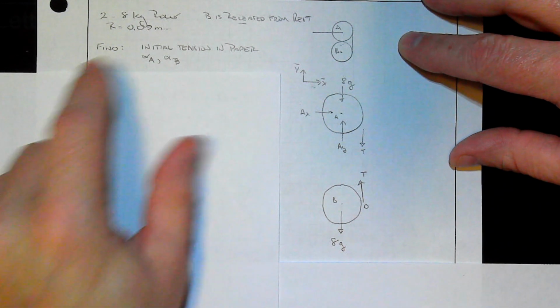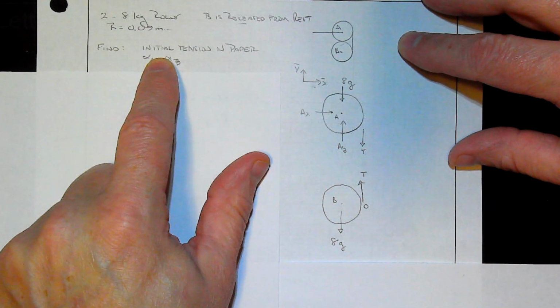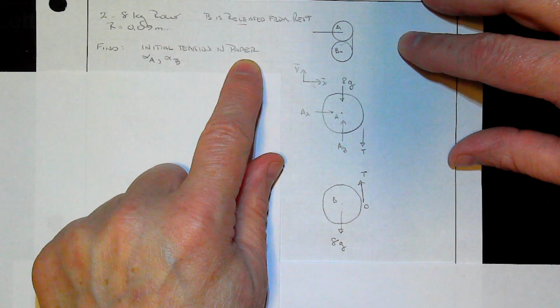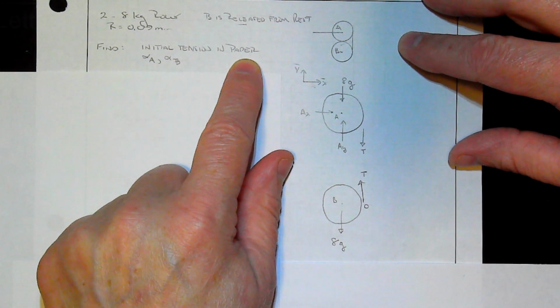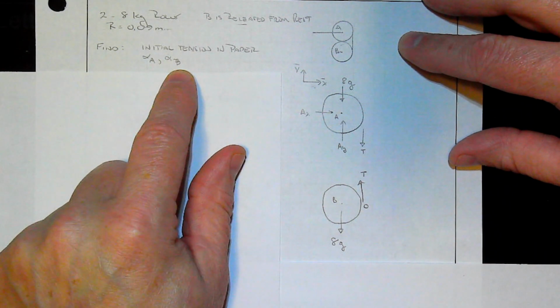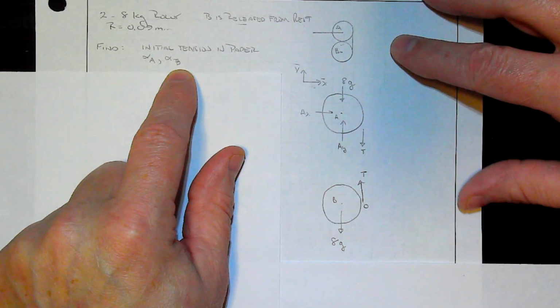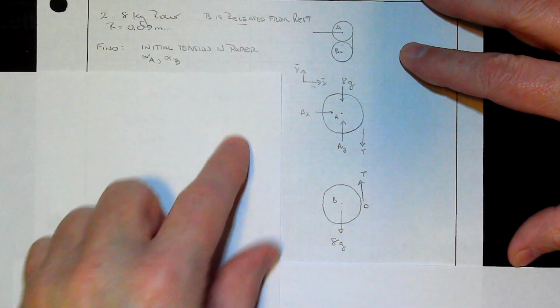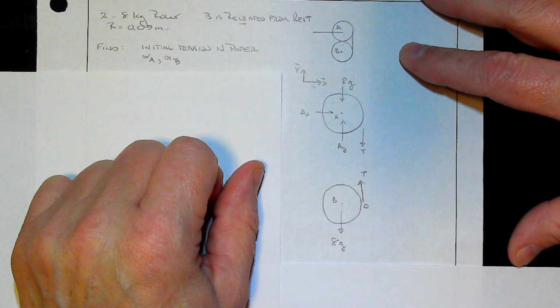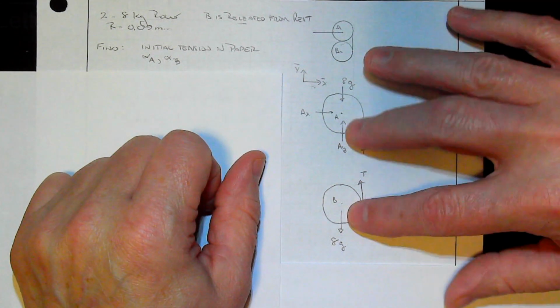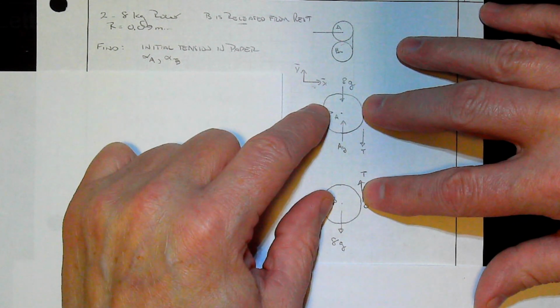Here we'd like to find the initial tension in the paper, and we want to find alpha for both rollers A and B. So the first thing to do is a free body diagram. We're going to take the usual coordinate system, and break these two things apart, dealing with them as separate masses.